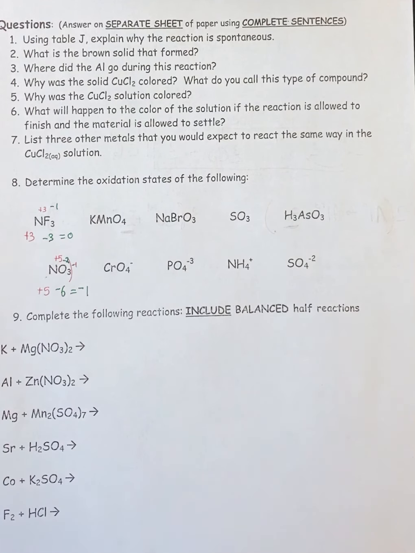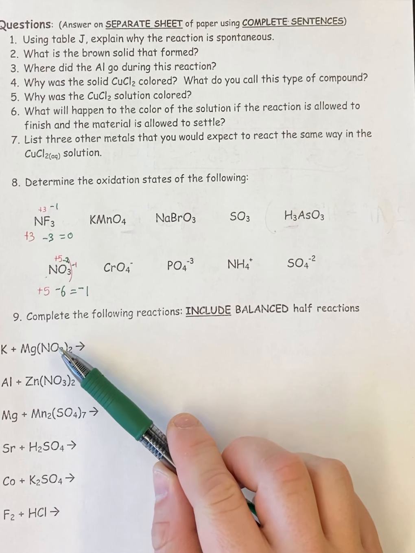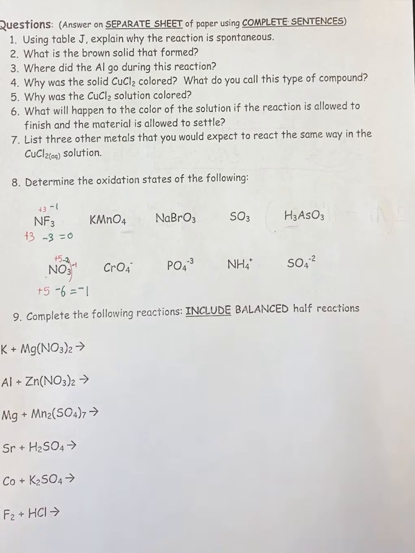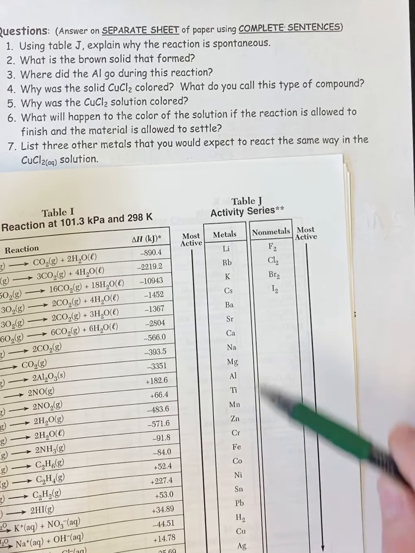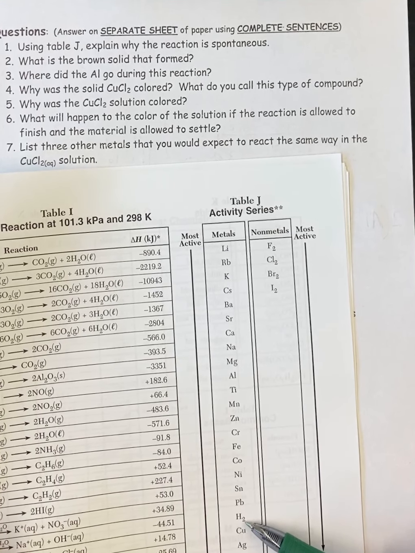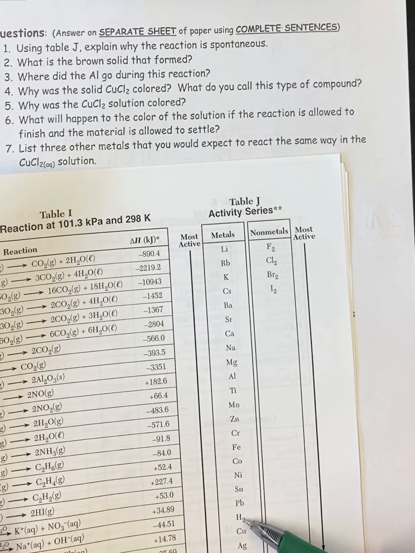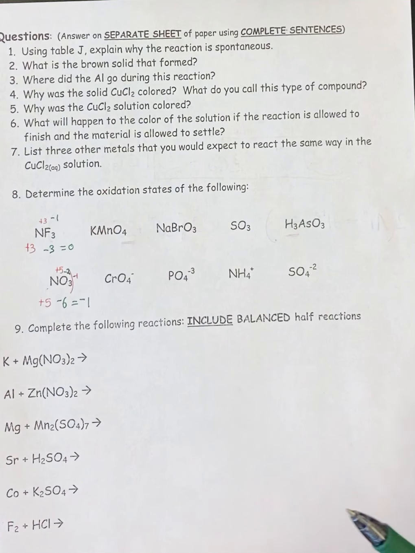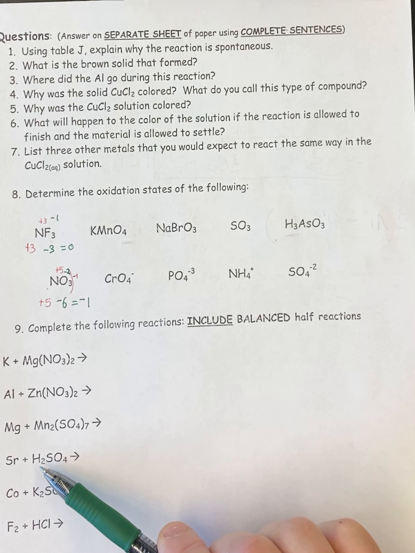Just remember that on these first 5, you're using the left side of table J. So metals swap with metals. H or H2 is considered a metal, or H3 for that matter, could be swapped. So Sr can trade with the H2 here. It could also trade with a single H or a triple H, doesn't matter.